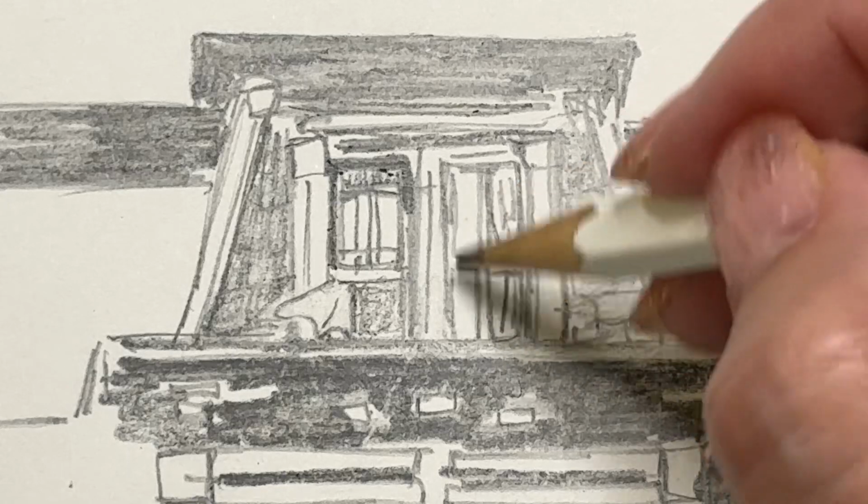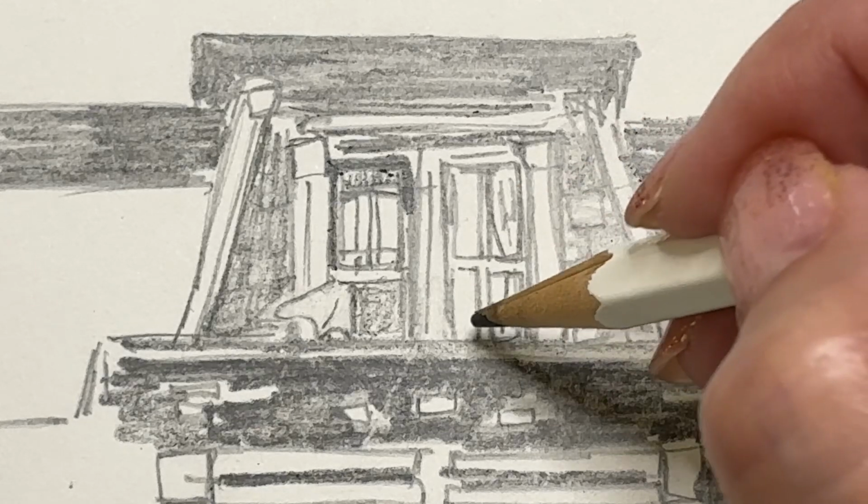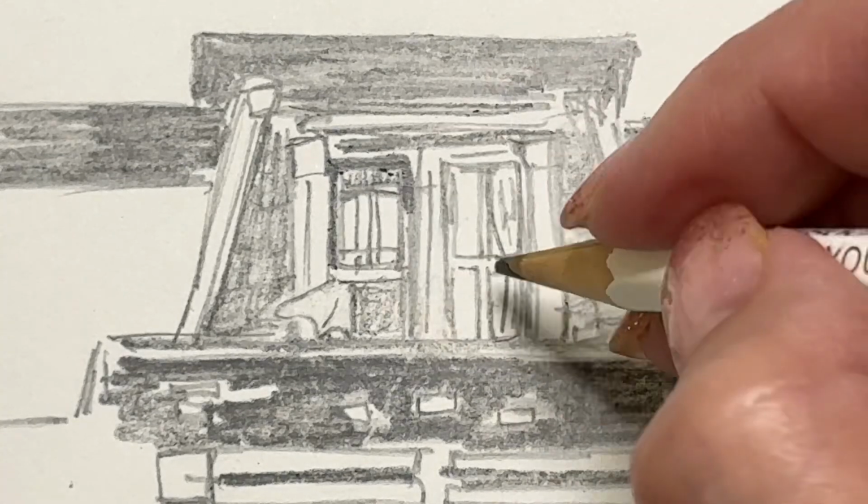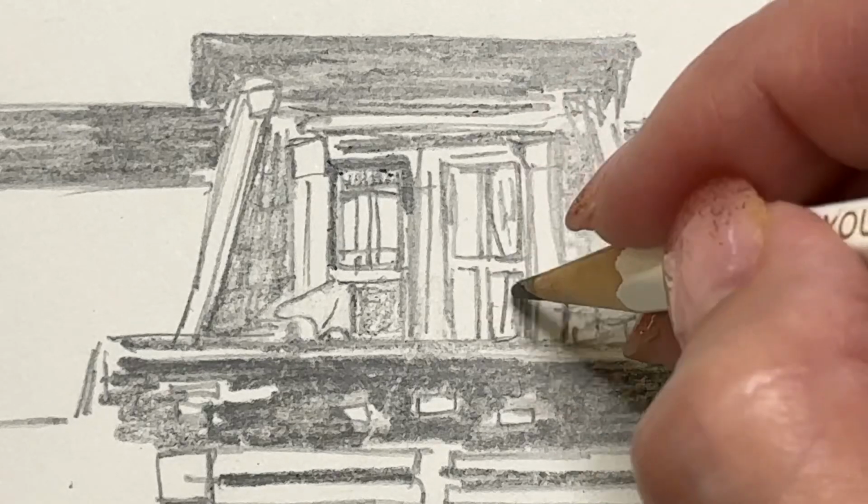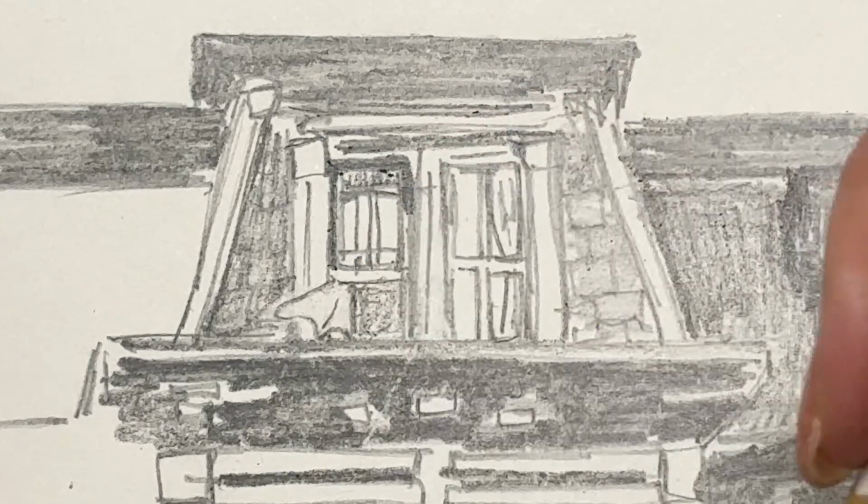Now, if you want a light to be on or if you want to put a ghostly figure there, you can do that. But I'm just going to make these windows, this one closed with a curtain, this one open with the curtain kind of blowing out.